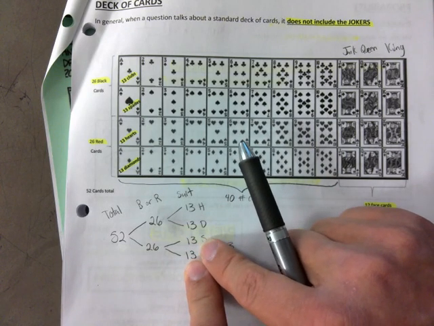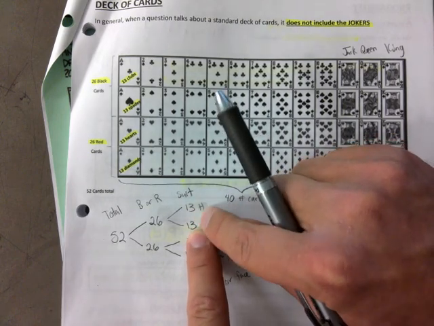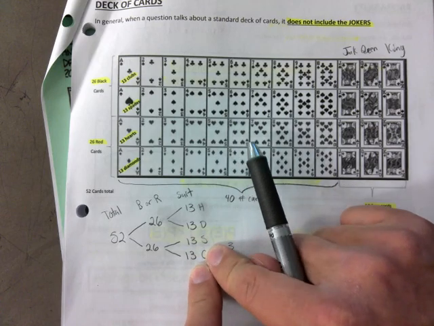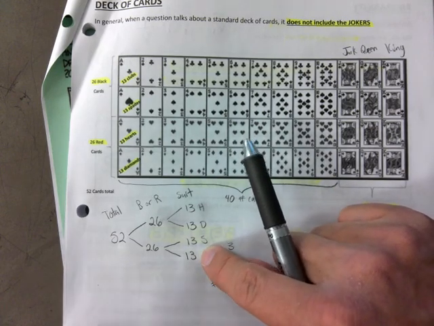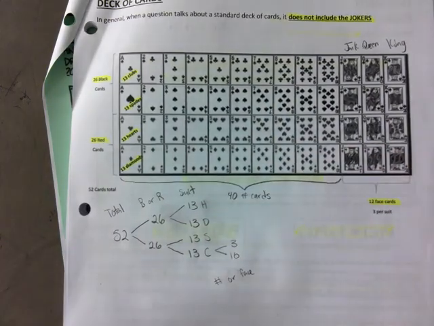So you have hearts and diamonds, 13 and 13, and spades and clubs are the black cards, so 13 and 13 there. You can make a summary like this on your study sheet that you can refer to.